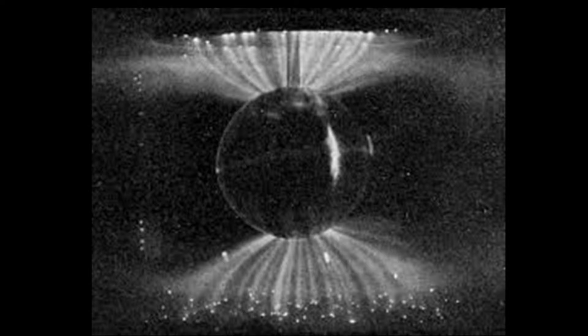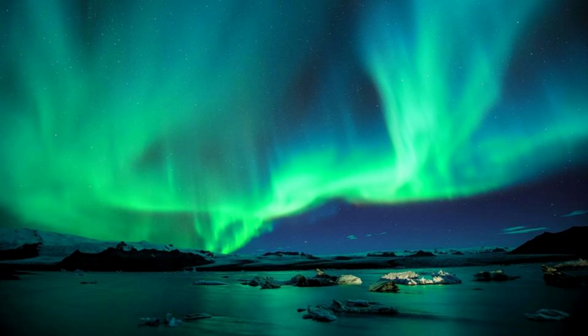And he found something very, very strange. The lines of force formed around the poles like that and caused lights. So he had actually proven through experiments what he was proposing was the cause of the northern lights. It was to do with electricity coming to the Earth.